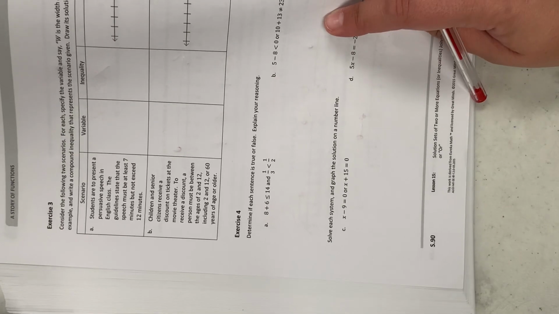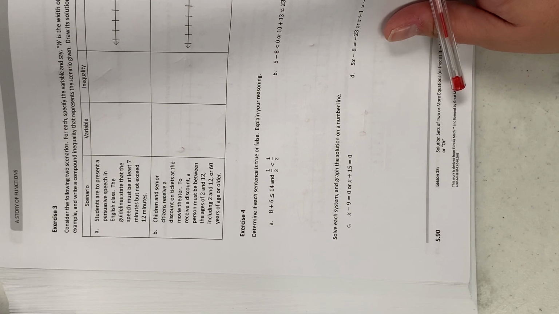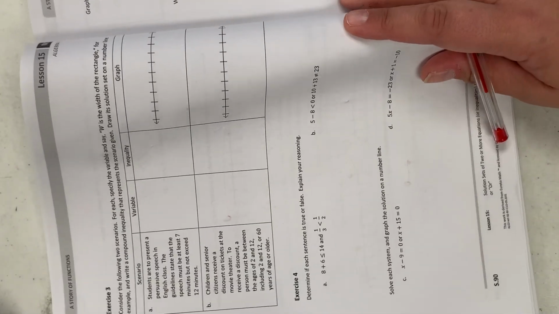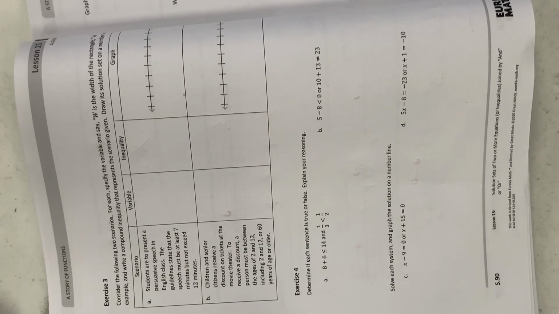So look at the first one. I'm going to read it out loud while you read it silently. Students are to present a persuasive speech in English class. The guidelines state that the speech must be at least 7 minutes, but not exceed 12. So talk to me about what Ms. Ford wants you to do.